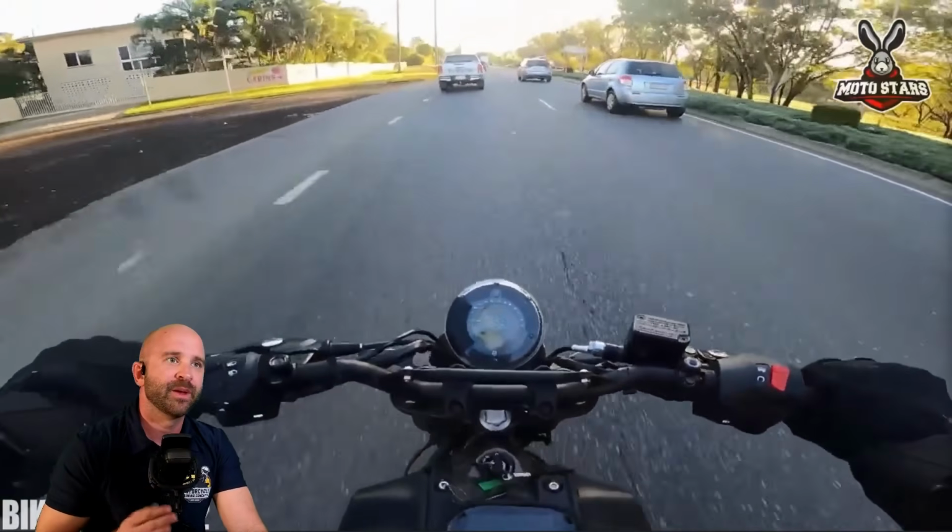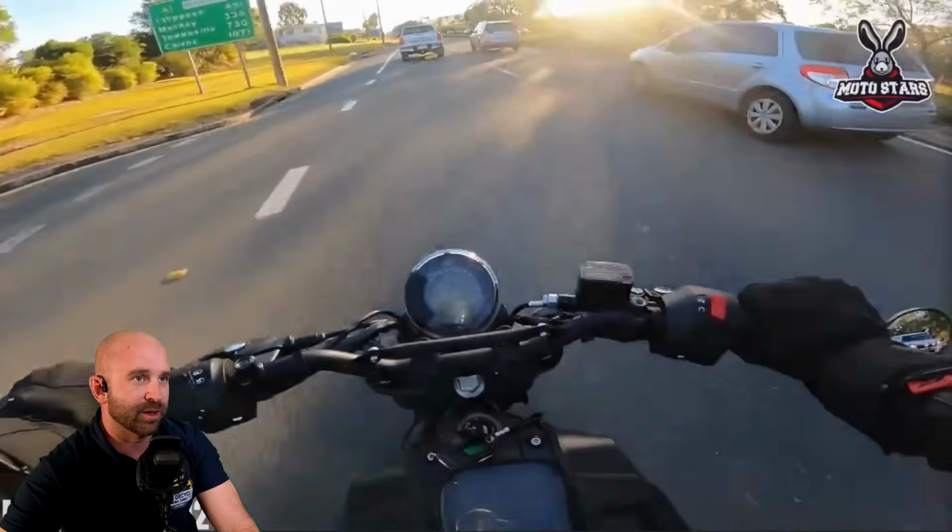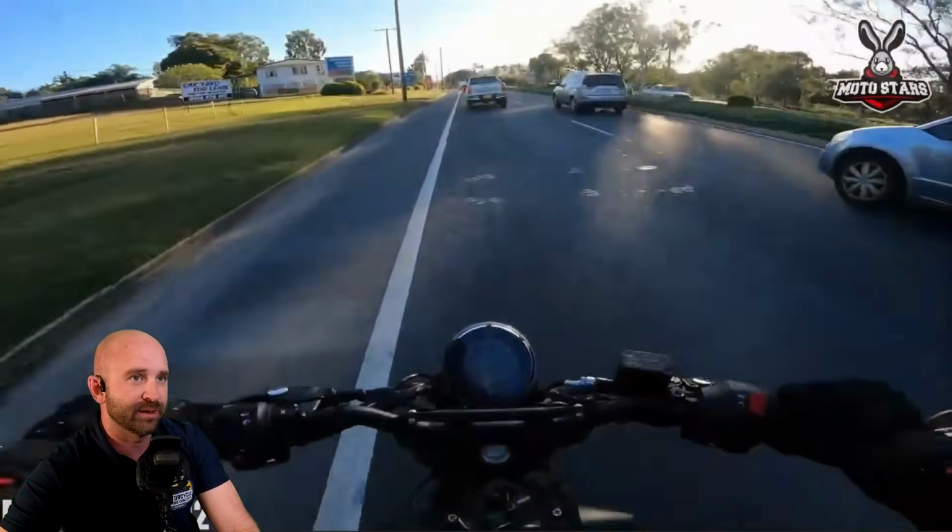Okay, moving on. Open lane pattern. This car is going to want to come out because that car in front of him is going slower and our lane is going faster. We're in the blind spot. They're not going to see us. There it is.